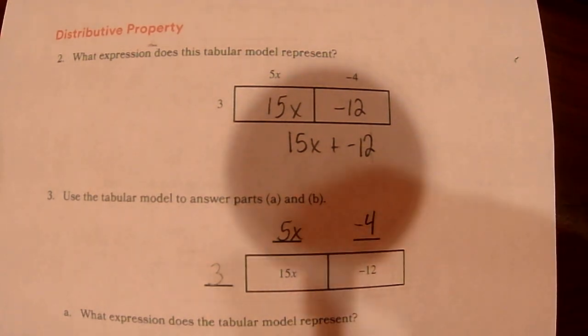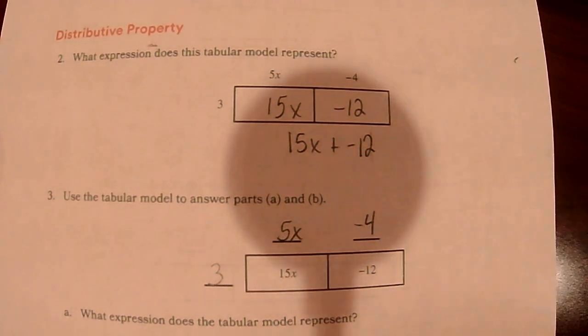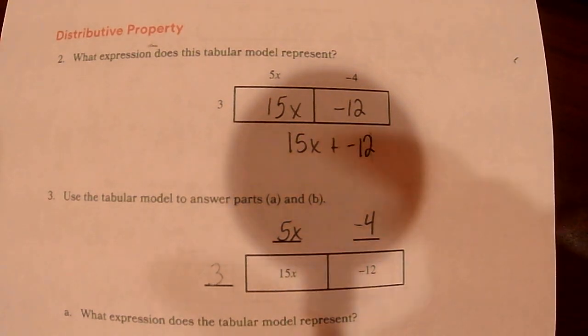This is called factoring an expression. We're trying to find a factor of both numbers that we can pull out, divide both of those numbers by that to see what we would start with from the expression.